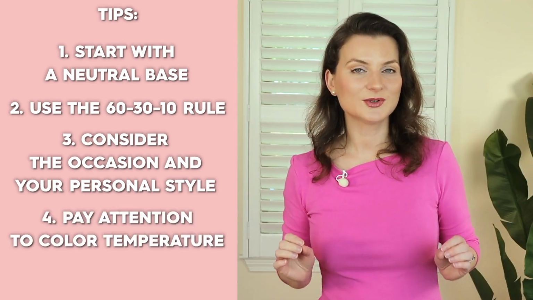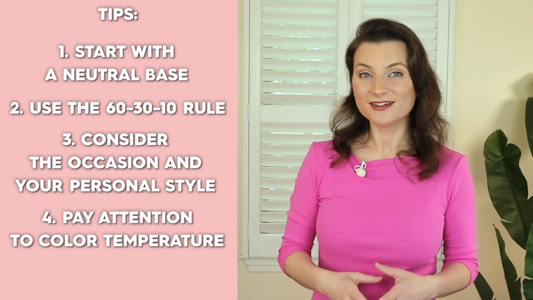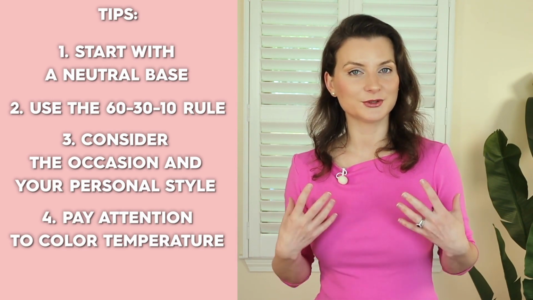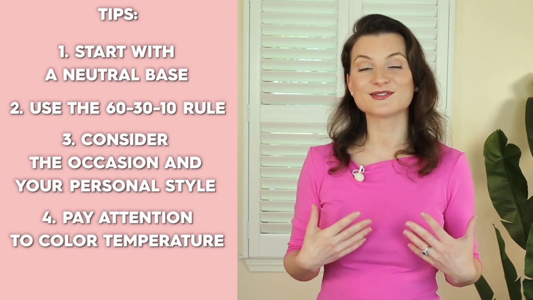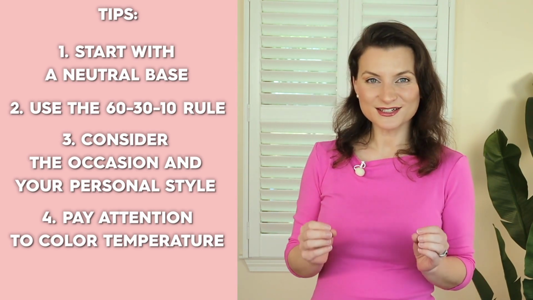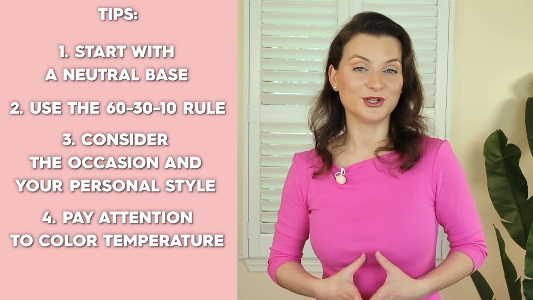Pay attention to color temperature. Warm colors like reds, oranges, and yellows create a vibrant and energetic look, while cool colors like blue, greens, and purple convey a calming and sophisticated vibe. Consider the mood you want to evoke with your outfit.